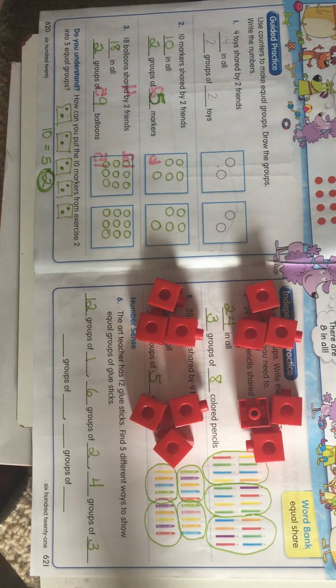Okay, let's say we have 3 groups. Oops. Sorry. Still the same number. We have 12. But now I want 3 groups. So I'm going to distribute these until everybody has an equal amount. Now they each get 4.